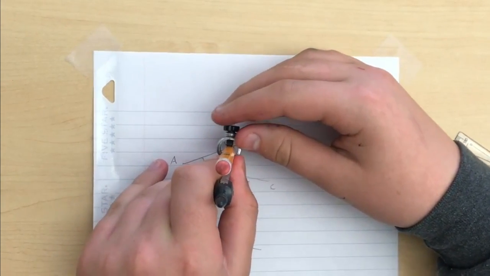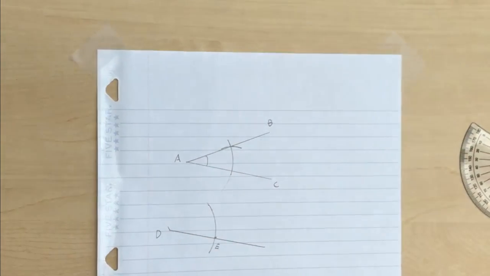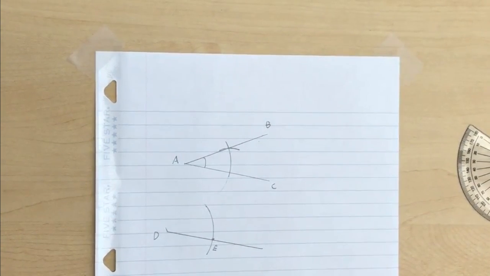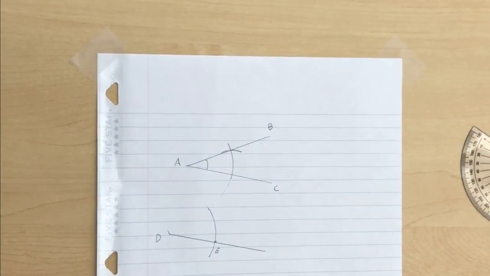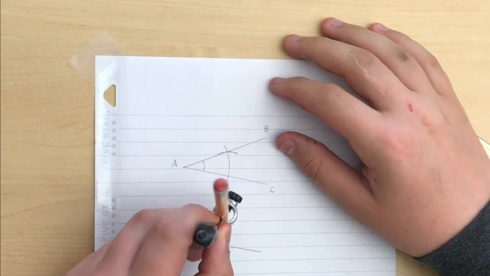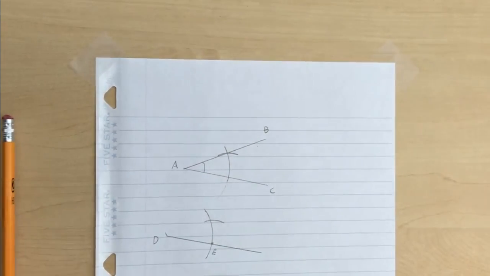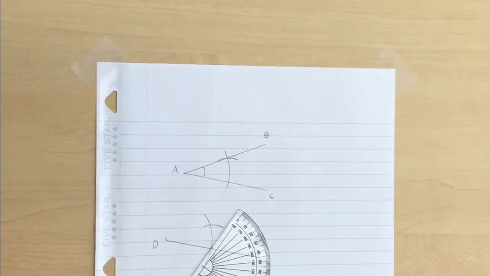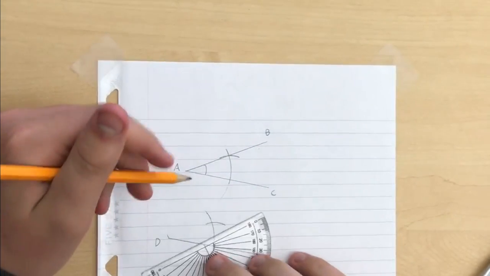After doing so, you will draw a minor arc that is transversal to the line AB on this, and then using the same radius, you will draw a line from the bisector on the line segment, and using this you will be able to find a point that with a straight edge you can create an angle with that will be the same angle.